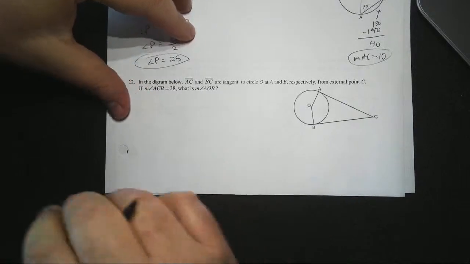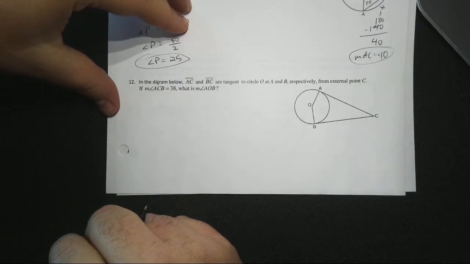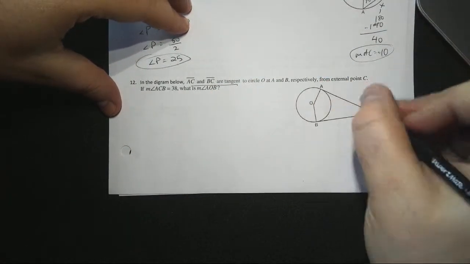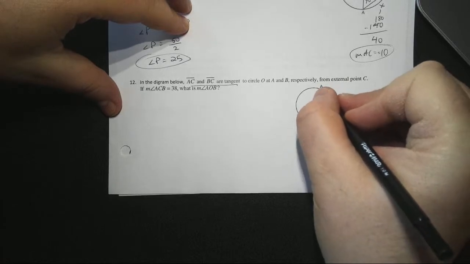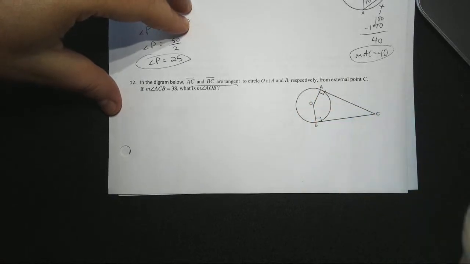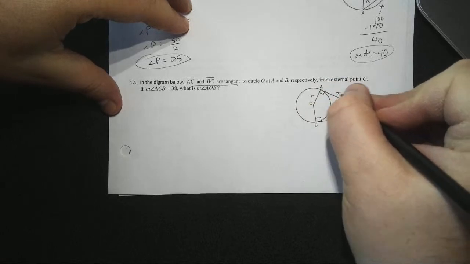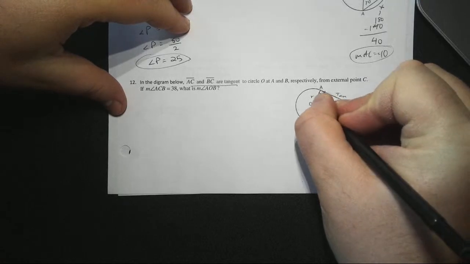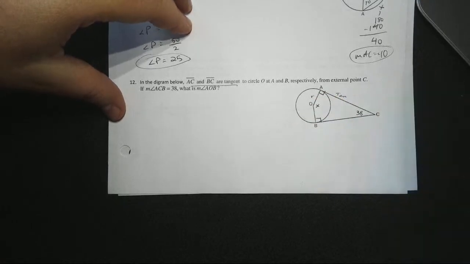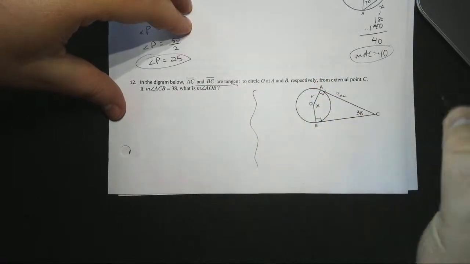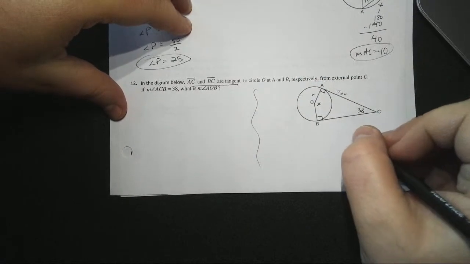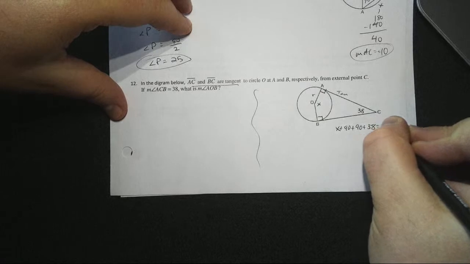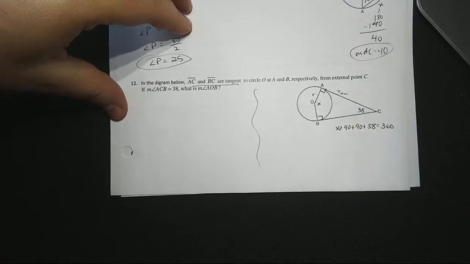Number 12, we have the circle drawn below. We have 2 tangent lines, okay, from the point. So anytime a tangent line hits a circle and it connects to the radius, it's going to form a right angle there. If arc ACB is 38, I want to know the measure of this angle. So for here, one method is to call this x, right? And then we're going to just do x plus 90 plus 90 plus 38 is equal to 360. And we're just going to solve.